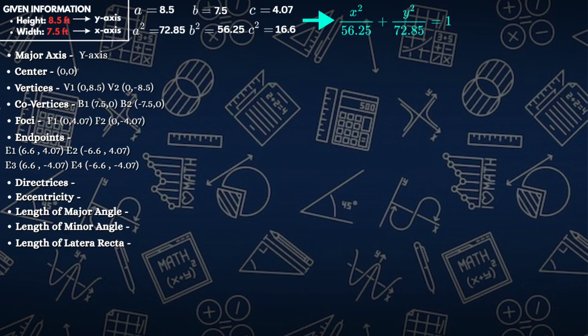For our endpoint 3, we just have to use again h plus b squared over a, but this time we have to subtract c from k. So our third coordinate for the x-axis would be 6.6 again, and for the y-axis that would be negative 4.07, because 0 minus 4.07 is negative 4.07.